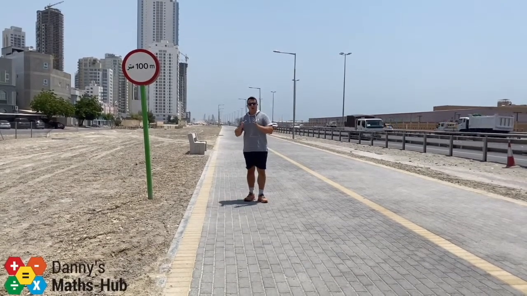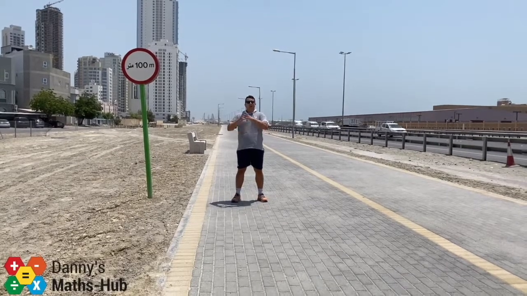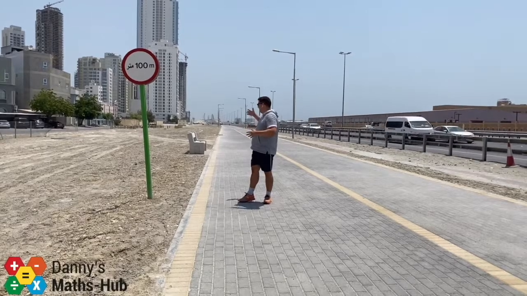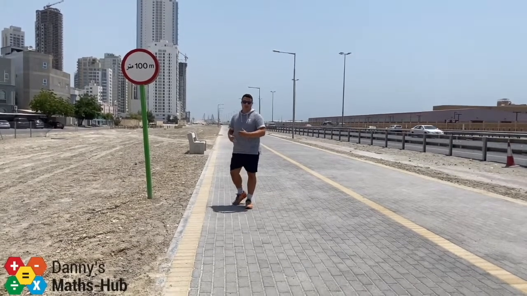Now, if you're wondering why I look a little bit knackered and most probably a little bit red, it is currently 40 degrees here in Bahrain. So even though it was only a 200 meter run, it's still pretty hot to be doing it in.